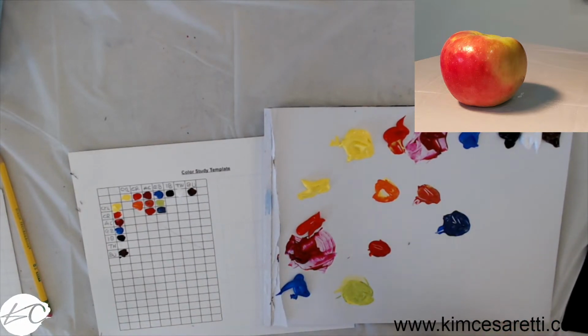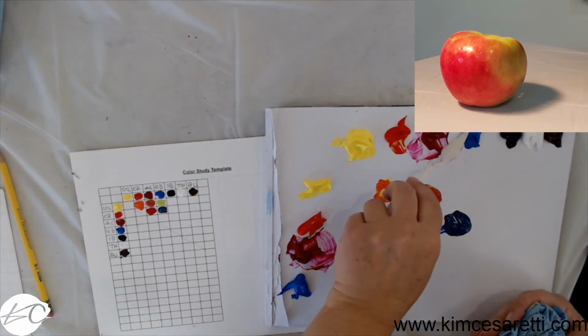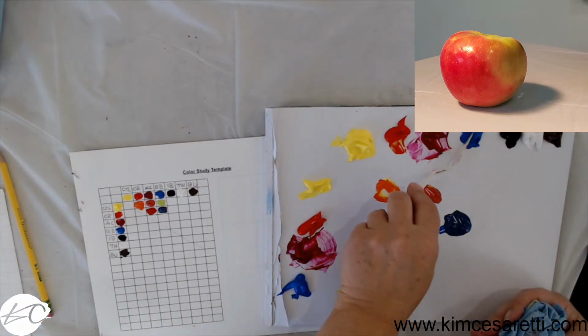Okay. And then next, I'm going to have the alizarin crimson with the cadmium red. No, the alizarin crimson with the cerulean blue.